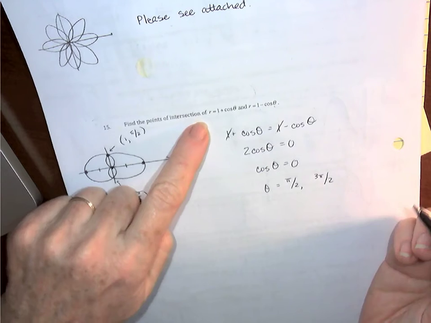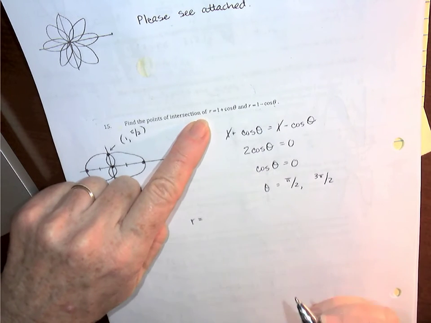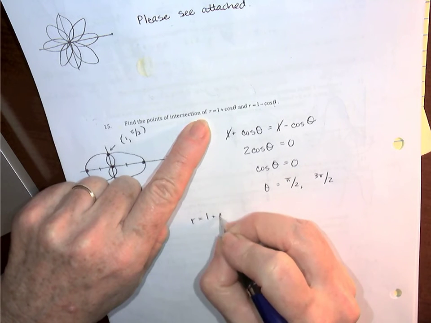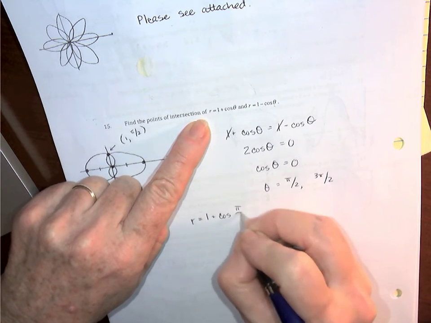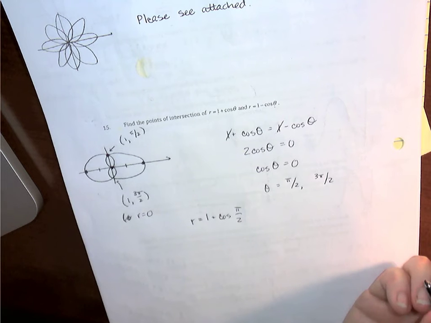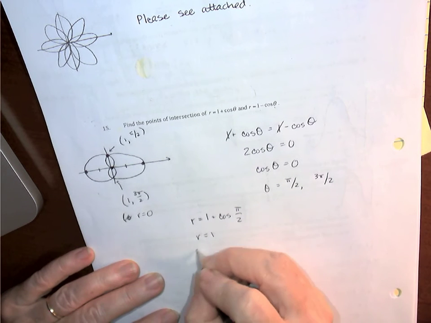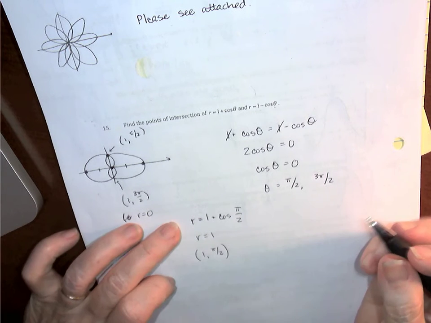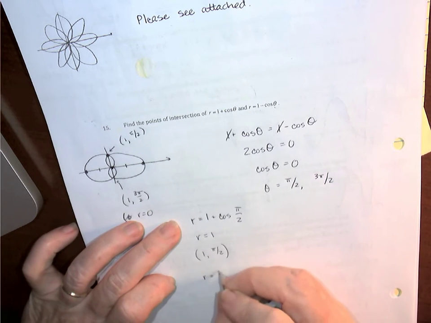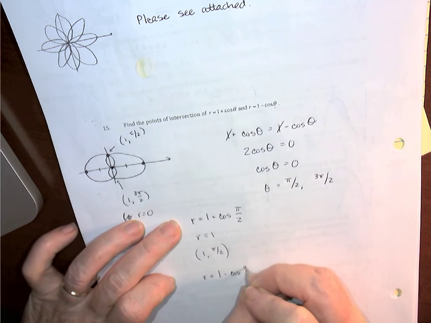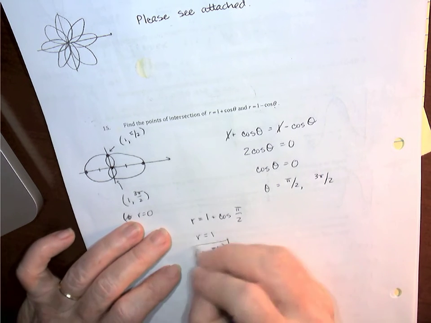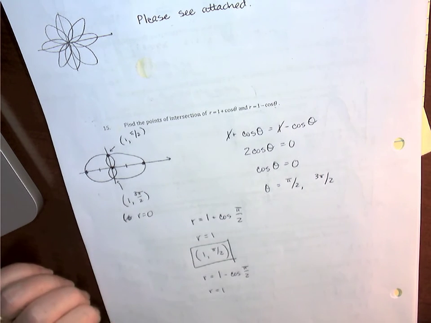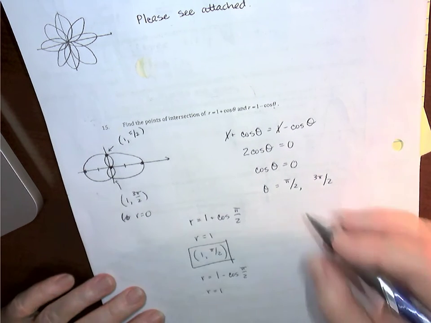Well, let's go back to our first equation. If I go back to r is equal to 1 plus cosine of pi over 2, that's going to give me 1 plus 0, so that gives me 1. Everything is as it should be, 1, pi over 2. And if I go to r is equal to 1 minus cosine pi over 2, I could try that also. That still is going to give me r is equal to 1. So this is a true point of intersection. Algebraically it works. We can see that on the graph.